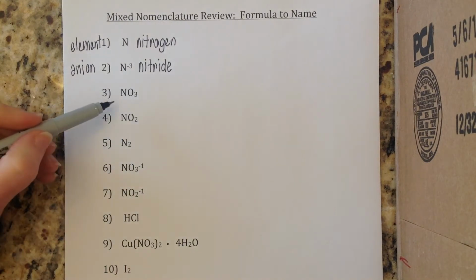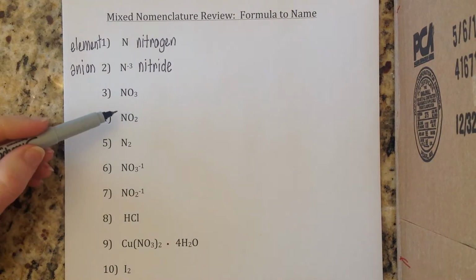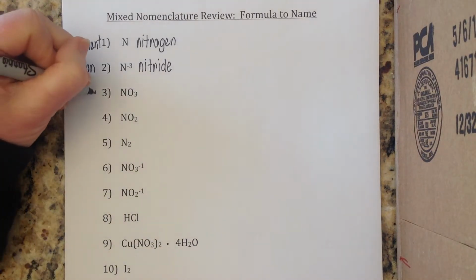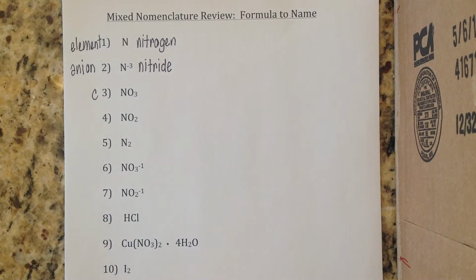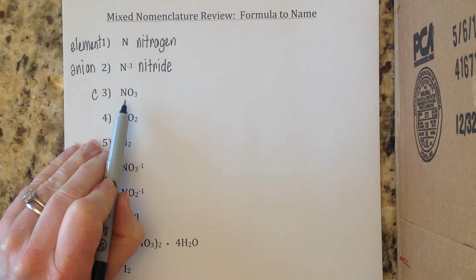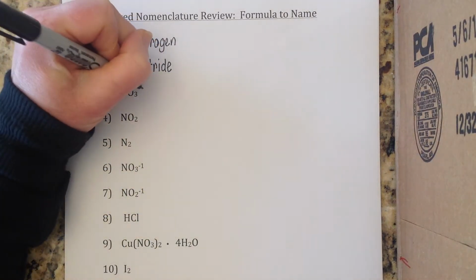All right, number three, NO3. A lot of students might look at that and think, oh, that's nitrate. But in order for it to be nitrate, it's going to have a -1 charge. This is simply two nonmetals, which makes a covalent compound. As soon as I identify that as covalent, I know I have to use the prefixes. This is one nitrogen. We do not write mono for the first one. 3 oxygens. So nitrogen trioxide.